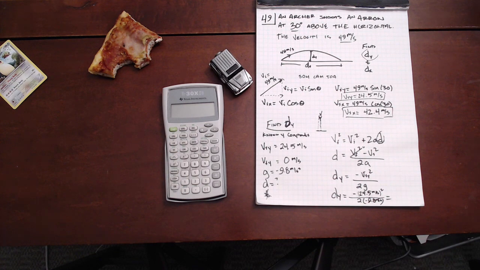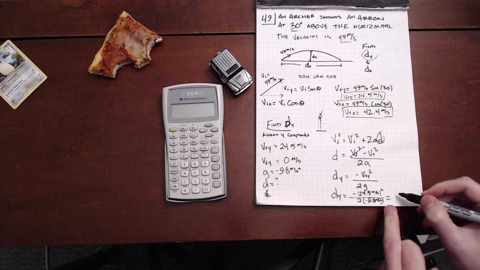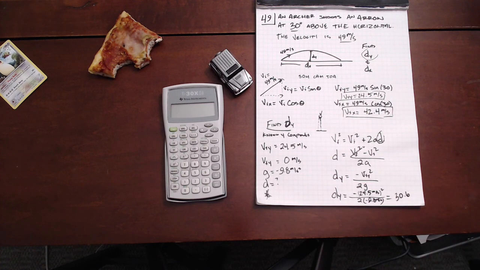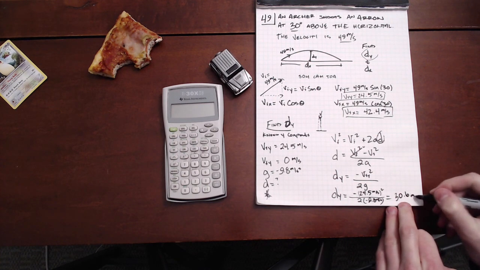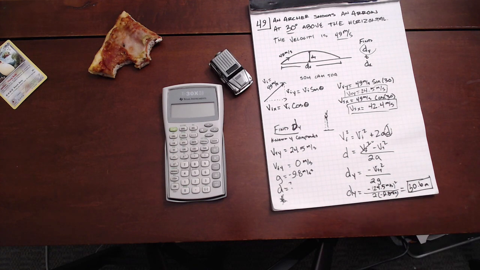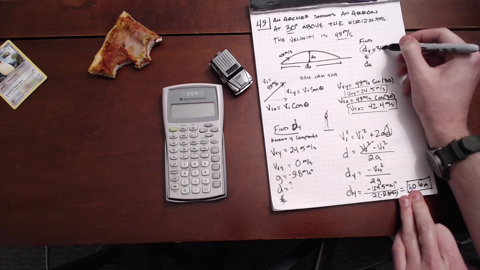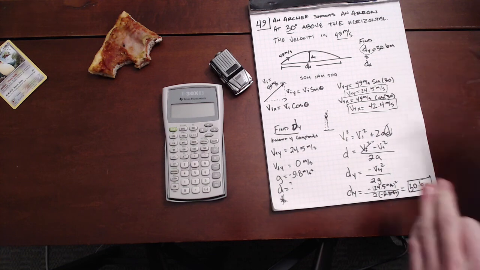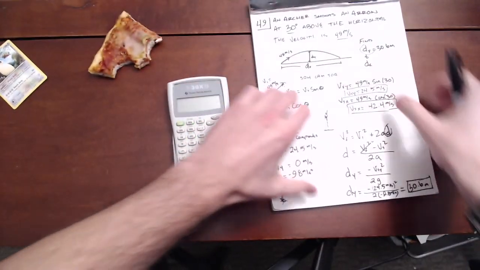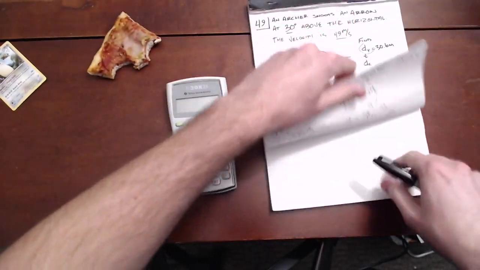And if you end up plugging that in, you're actually going to get 30.6 meters. Sweet. So now we found dy. So dy is 30.6 meters. All right, let's move to a fresh page here.